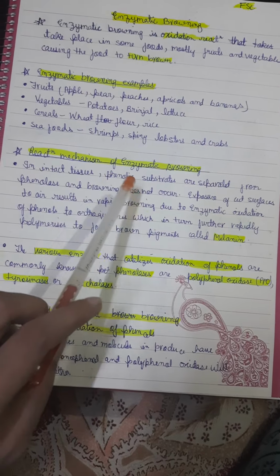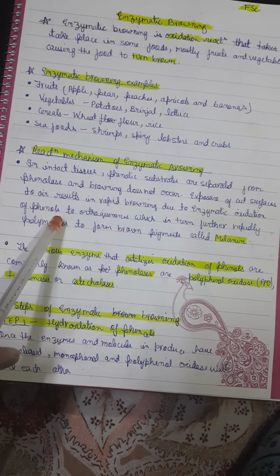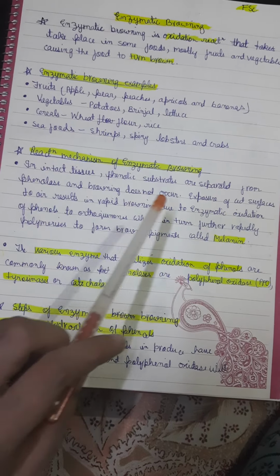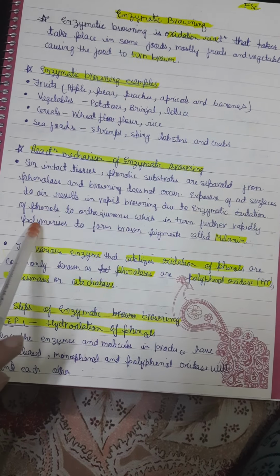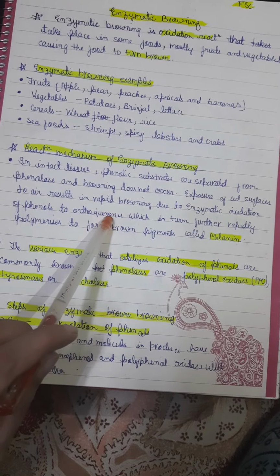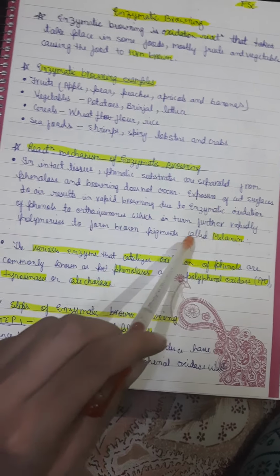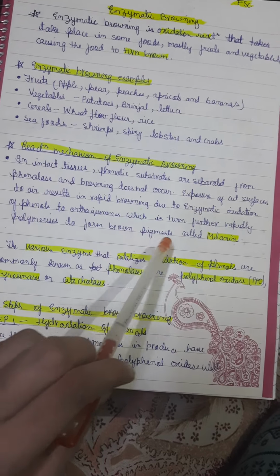So what are these phenols? Due to this oxidation carried out with the help of enzymes, the phenols turn to orthoquinones, which further polymerize to form a brown pigment called melanin.